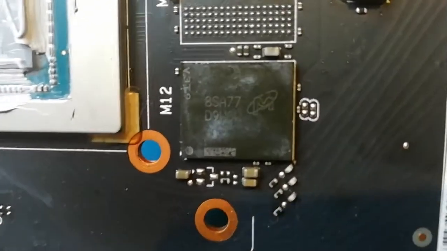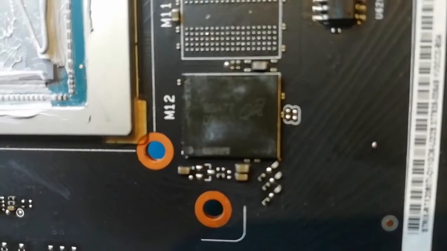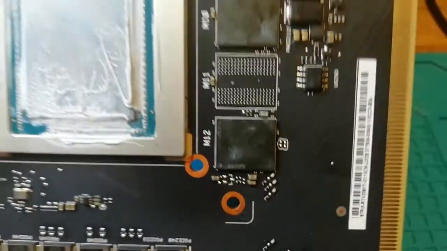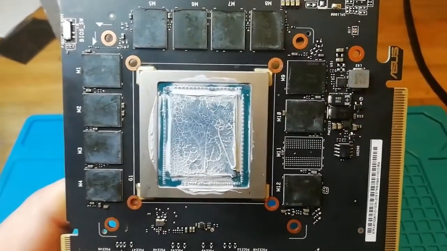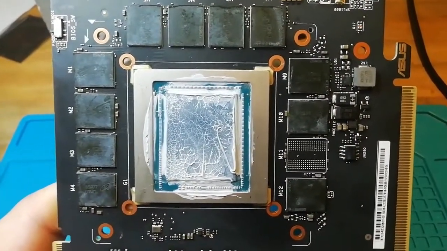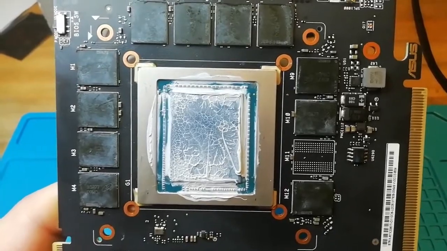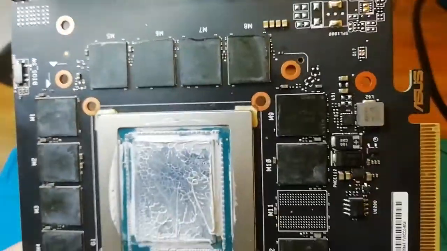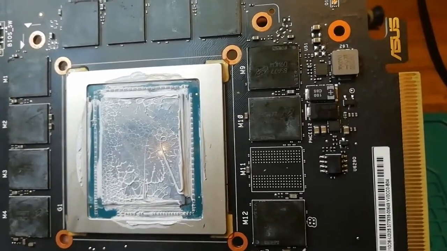And we can immediately see the logo on it. It's Micron memory. So this is 11 gig card, if I'm not mistaken. So we have 4 gigs here, 4 gigs here, and 3 gigs here.